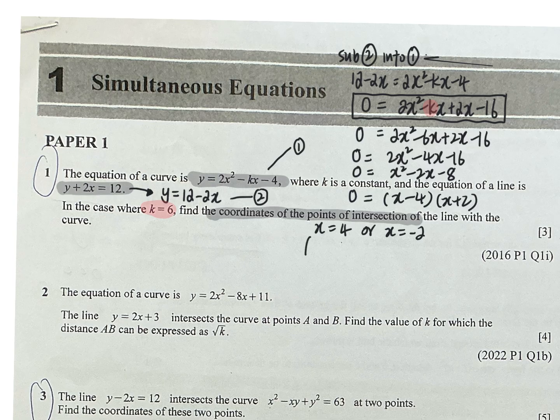So from there, go and find your corresponding y. So 12 minus 4 times 2. So y is just 4. And then the other one, 12 minus negative 2 times negative 2. So that is a 16.